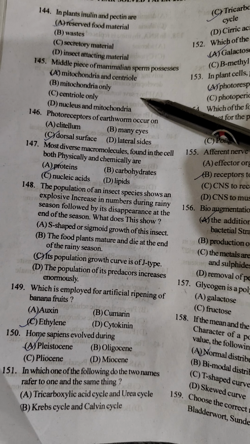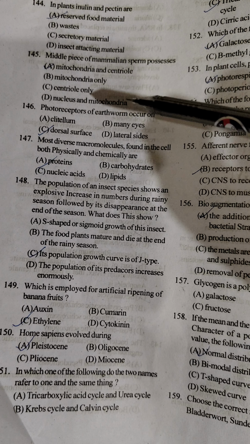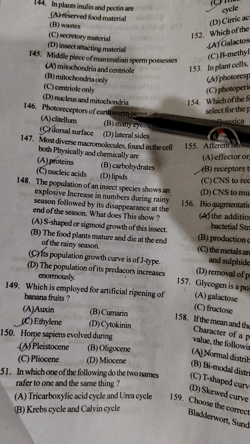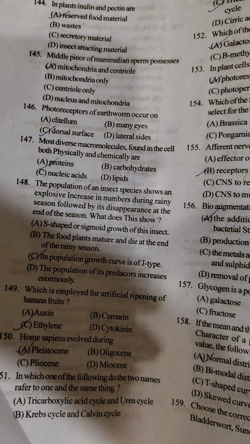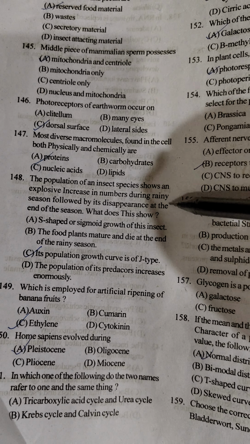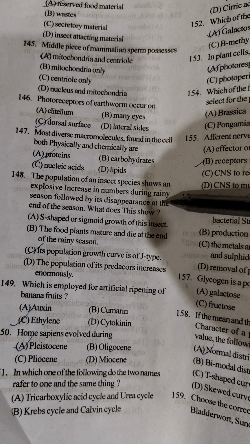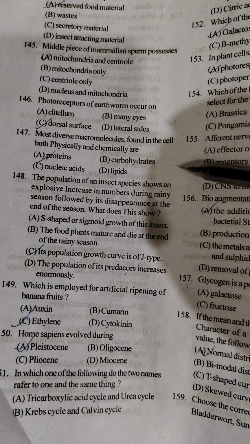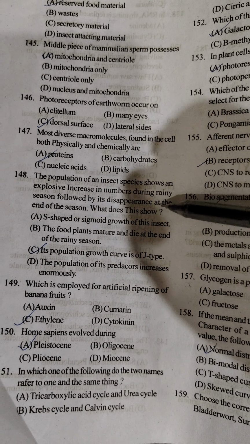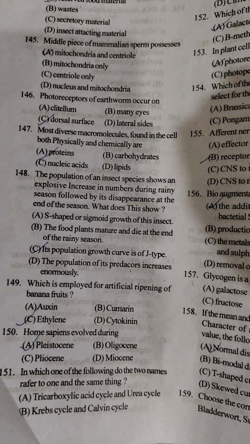Okay, the most diverse macromolecule found in the cell, both physically and chemically, is dash. That macromolecule is protein. Simple.